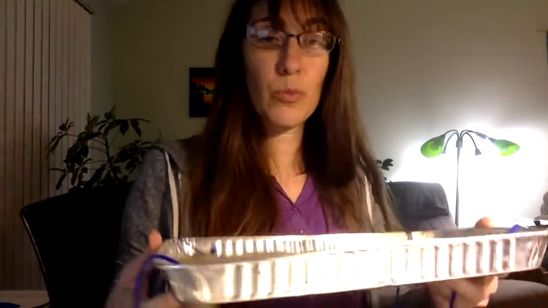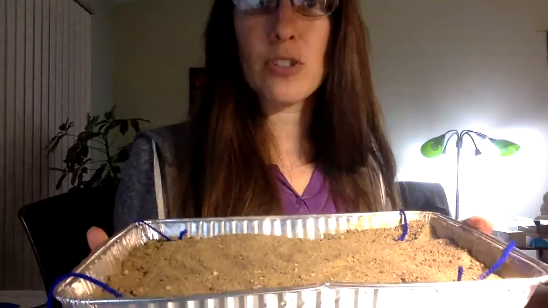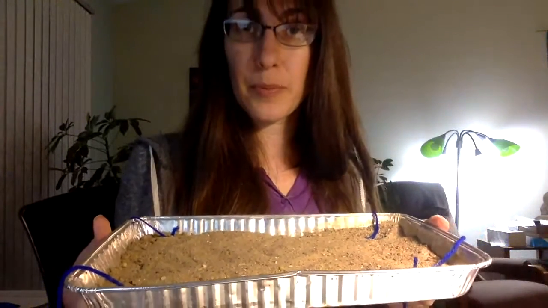So in your second prediction spot right here, you're going to draw what you think will happen when the plates pull apart, move away from each other. Okay, what do you think is going to happen to the land on top? All right, if you need more time to do your prediction, go ahead and pause the video, and then we'll come back and we'll start and see what happens, okay?